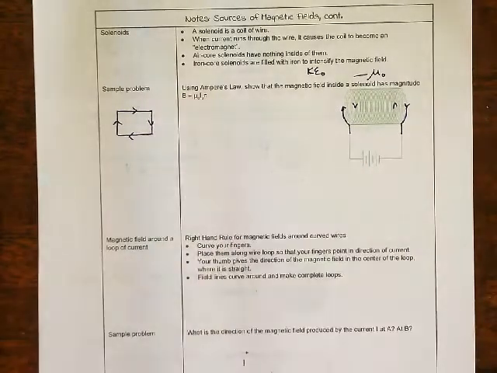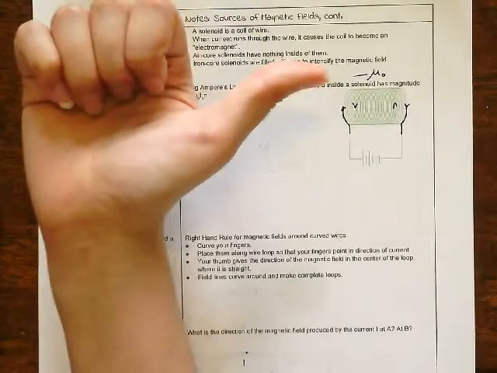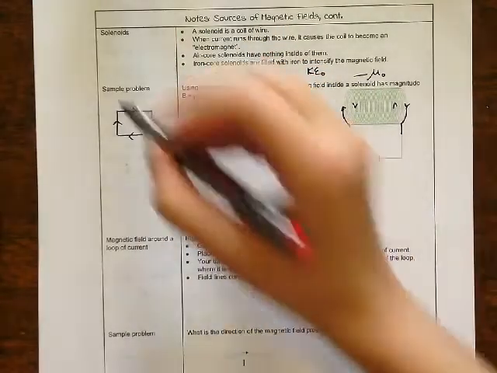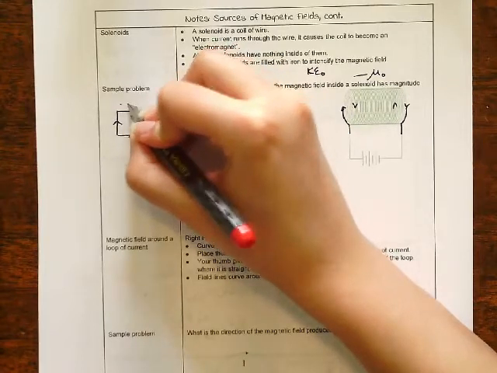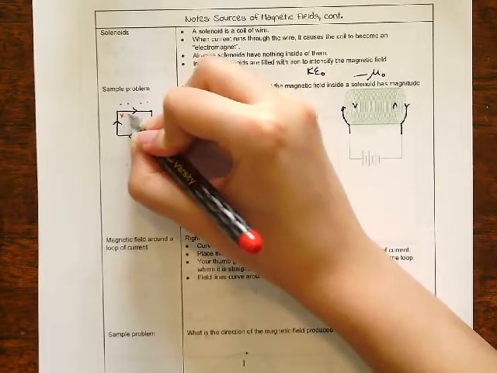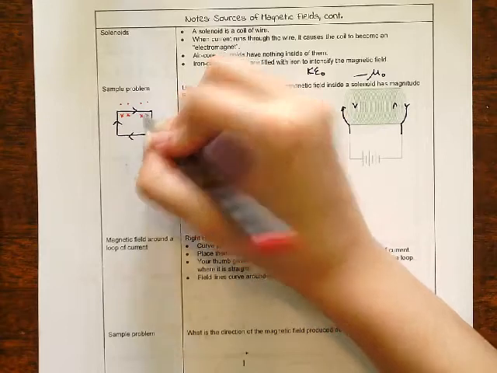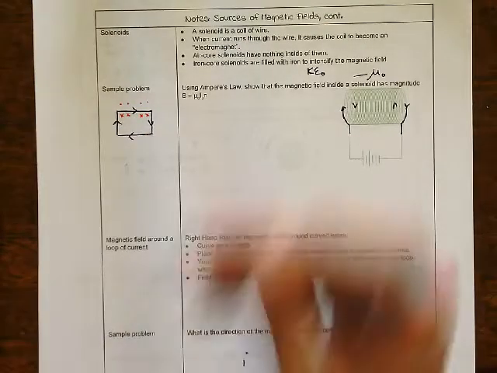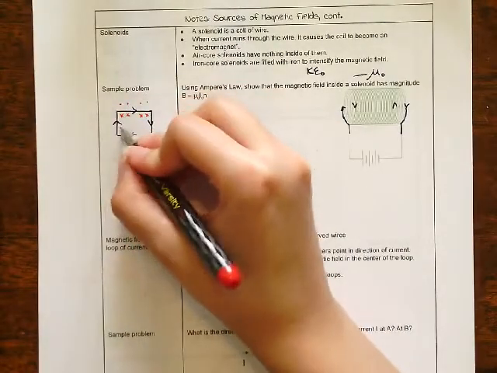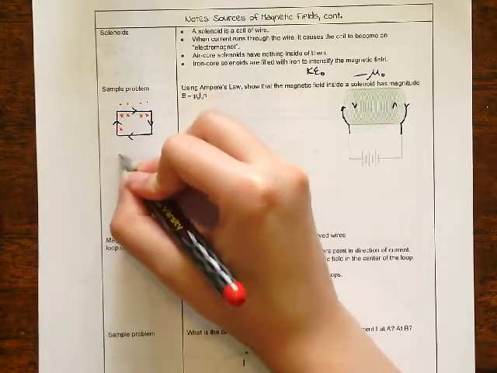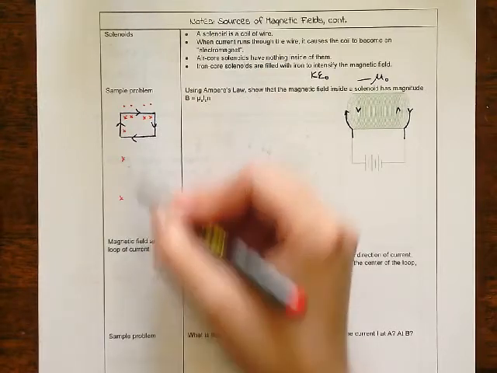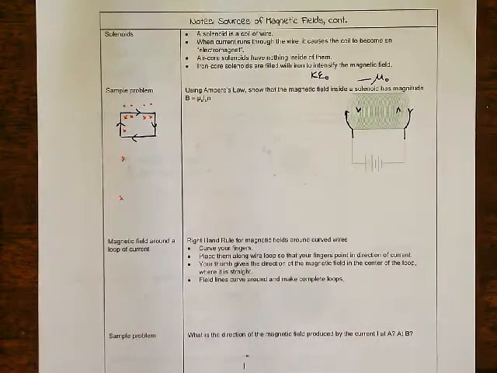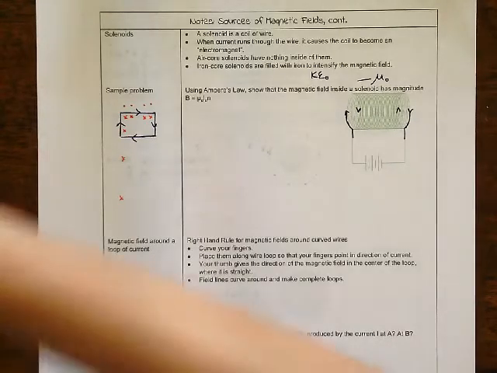So for this top wire, current goes this way. On the top side, we've got field coming out of the page. Here we've got field going into the page. So everything below this, there's going to be an into-the-page component of the magnetic field due to this top wire. We can do the same thing for the bottom wire.